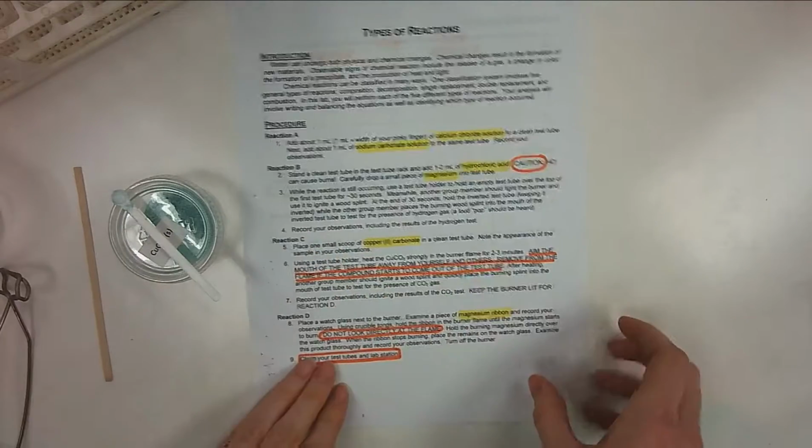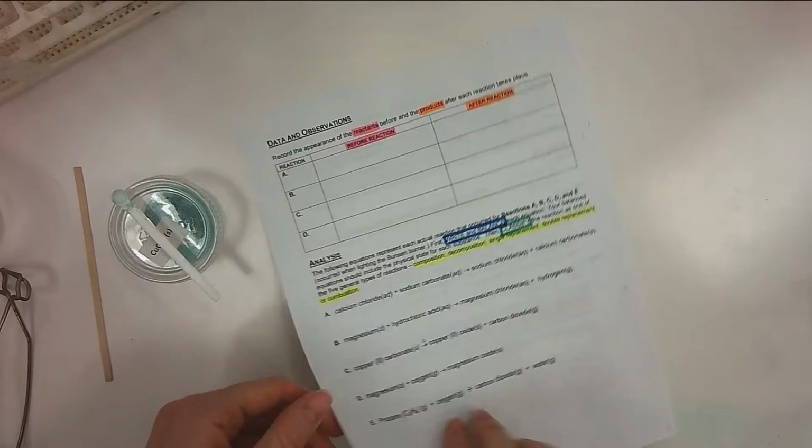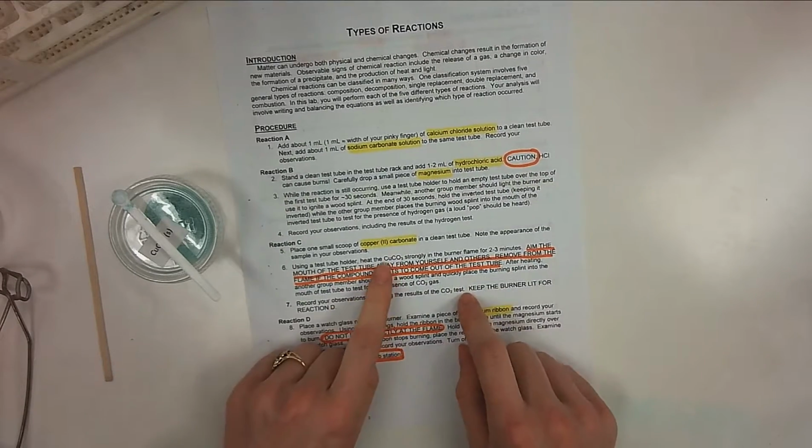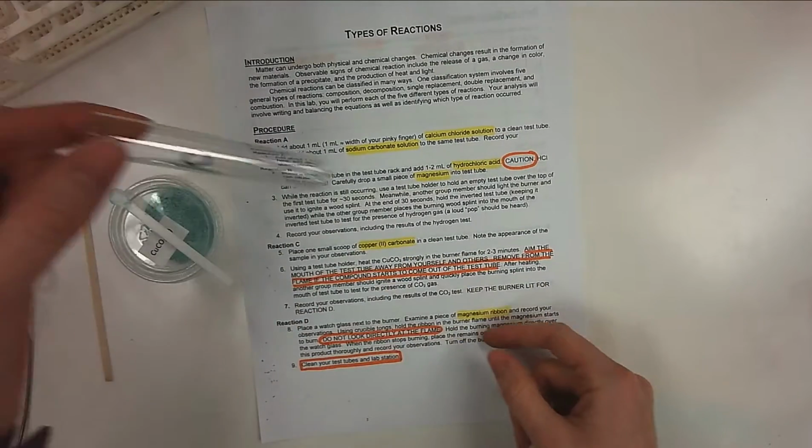Notice before, make observations about how the copper carbonate looks. All right, what do you notice about it? So you're going to place just a small, tiny scoop of this into the clean test tube labeled C.